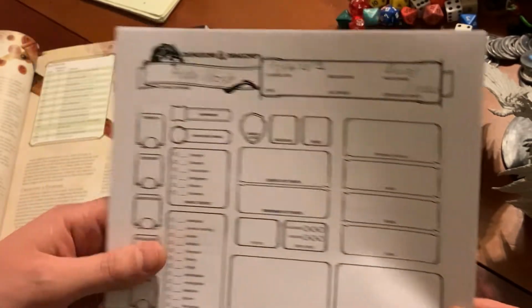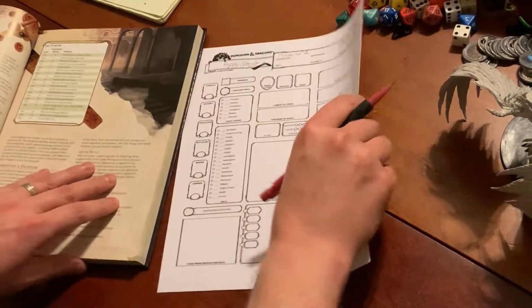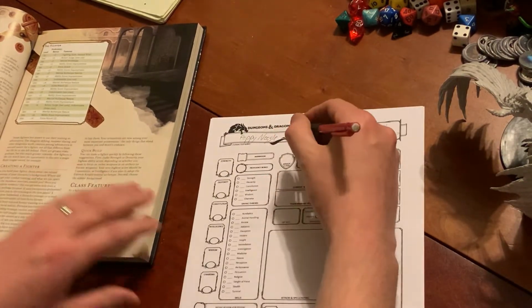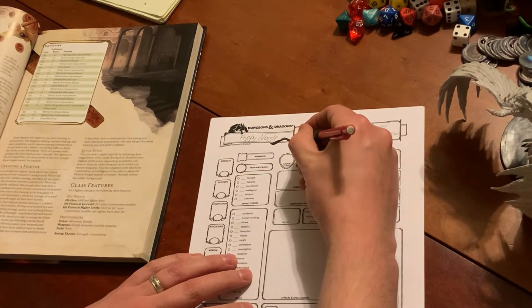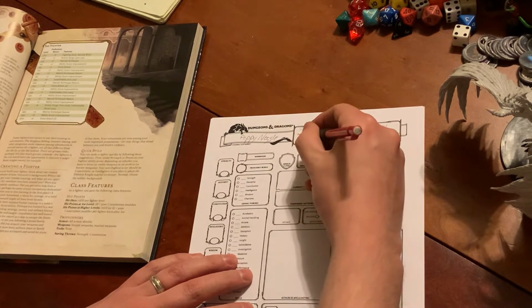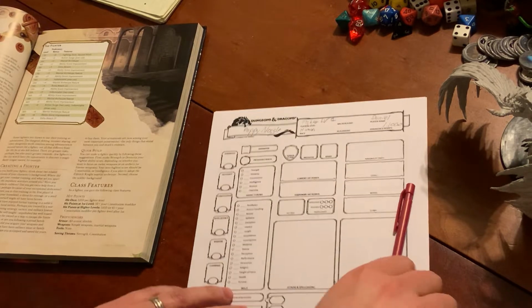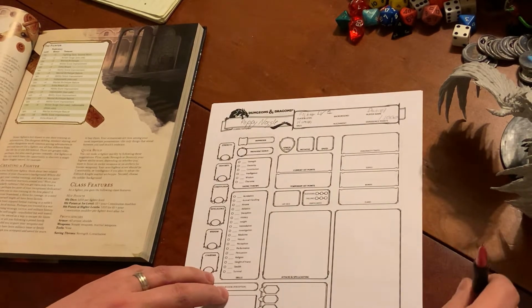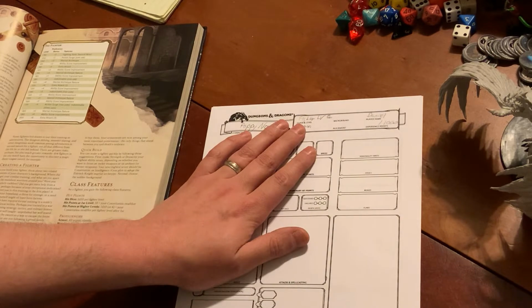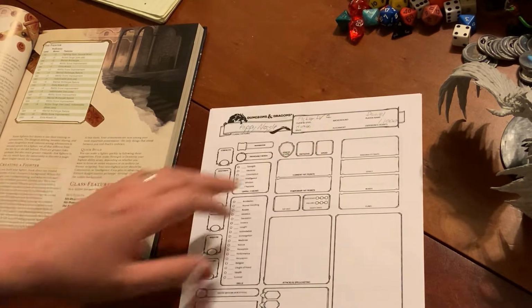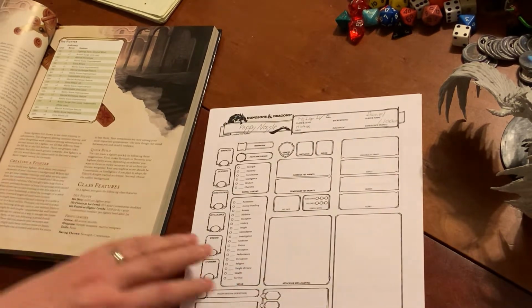All right, so then we need to choose a race. We are going to be a human because it's the first one that came to my mind. Now, obviously, if you want to choose a different race, then you can do so as a fighter. Alignment, we'll get to that eventually with background.